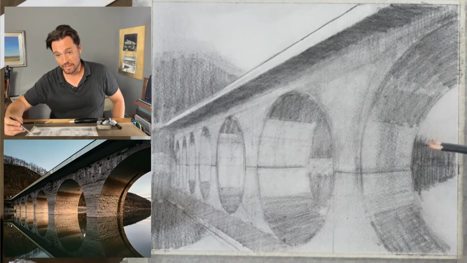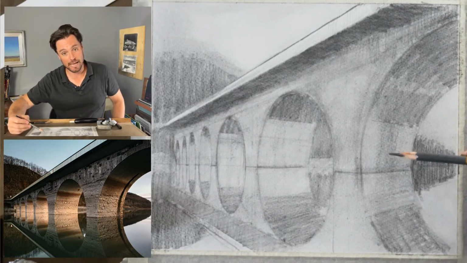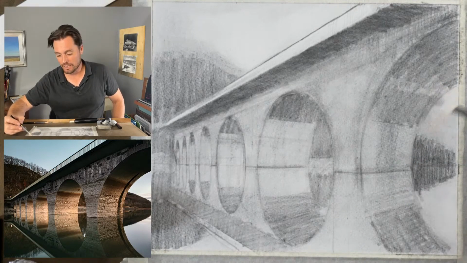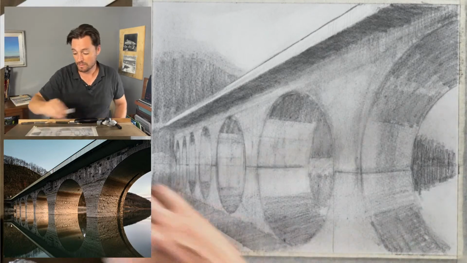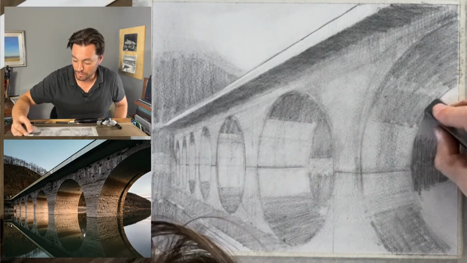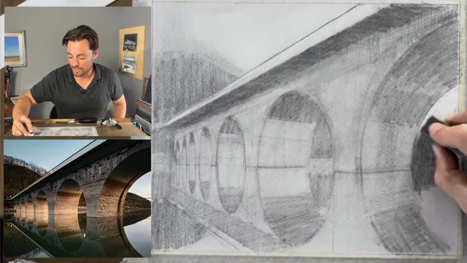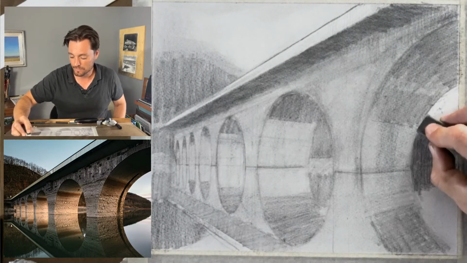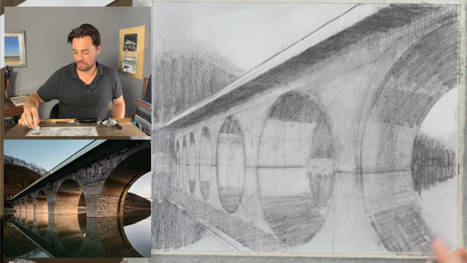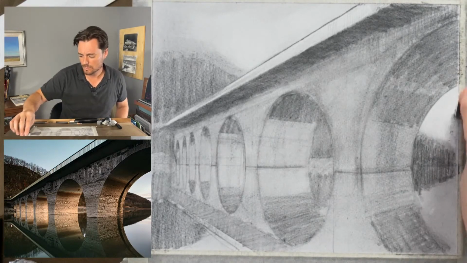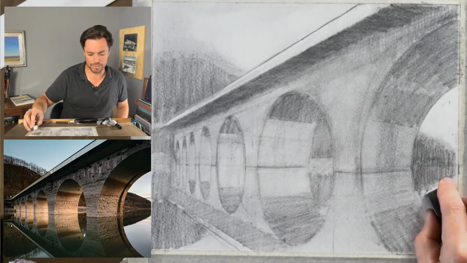And then what I like about this over here is that play in values, where you have dark and light, you have a dark and light relationship here, and a dark and light relationship here. And there's a bit of a transition, but I want to play with that a little bit. So I'm going to lift off some of the light here from the sky. Actually, not going to lift it down here in the reflection yet.